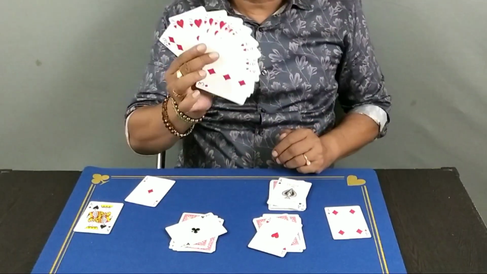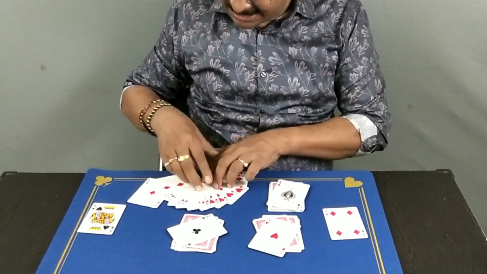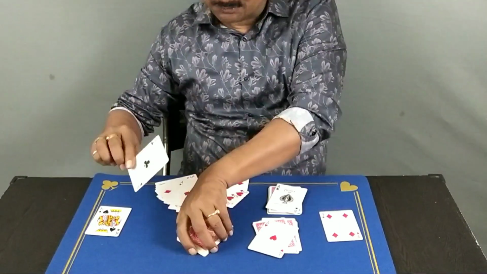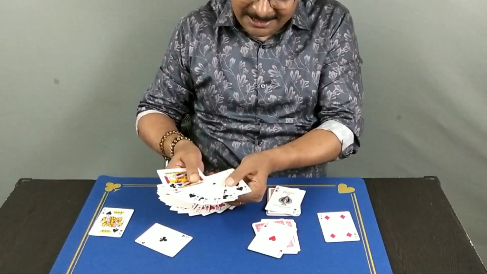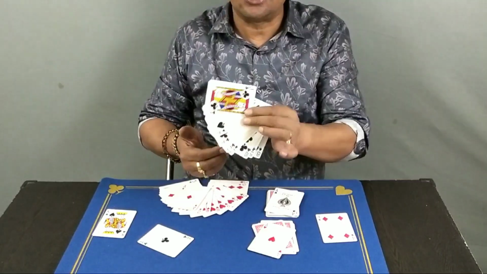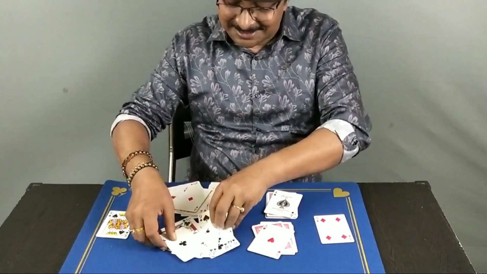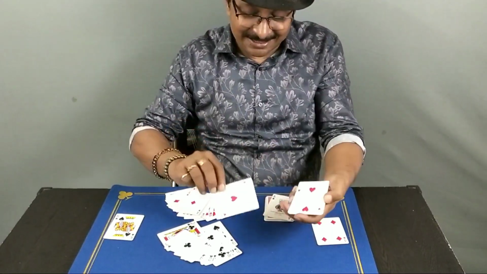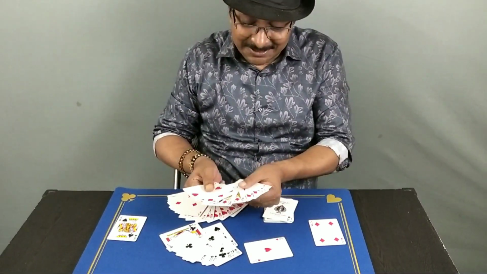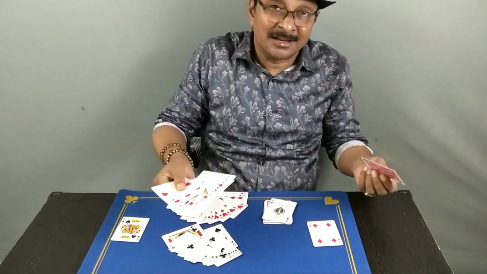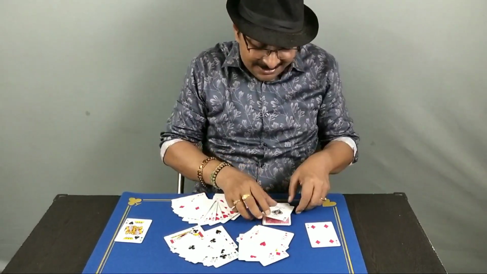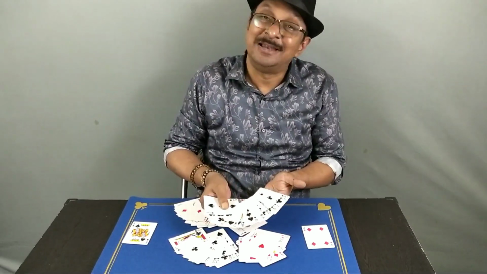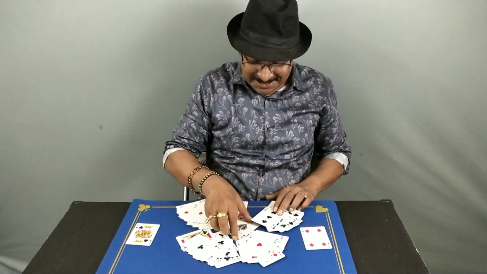You can show that all these cards are red cards. And this is a black ace, and it is followed by all the black cards. You can show that these are all black cards. This is a real kicker, you know. Here is a red ace, and this is followed by all the remaining red cards. And this is a black ace followed by all the other black cards.